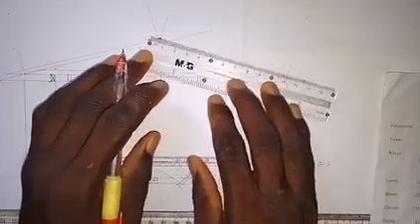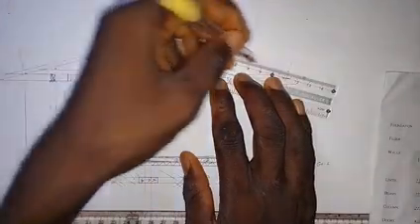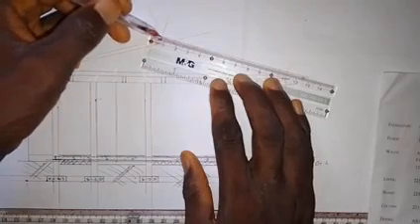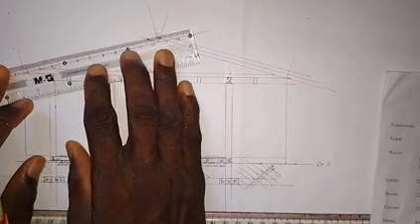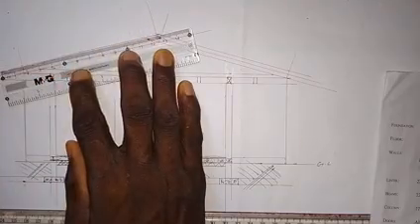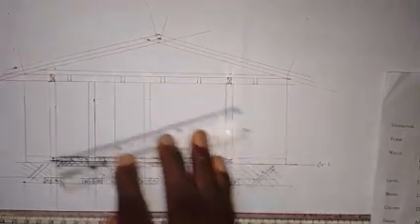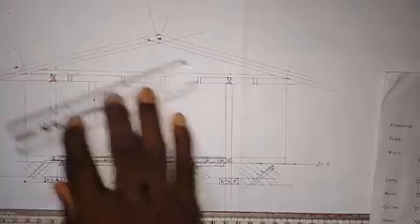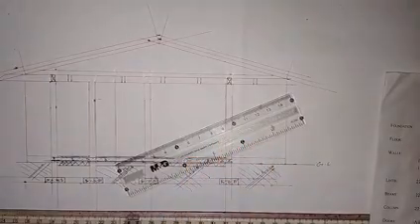Okay, so then from here I will draw this line. Okay, so then here also I will draw this line here. So it is within this line that I drew that I'm to draw the purlin. But before that, the roofing material will be made on the purlin.